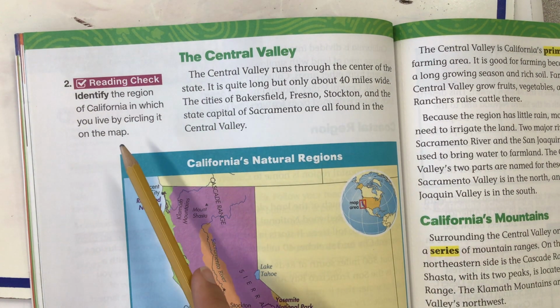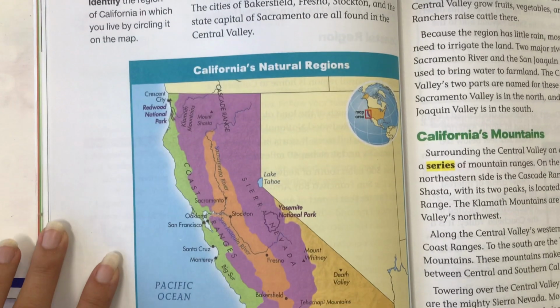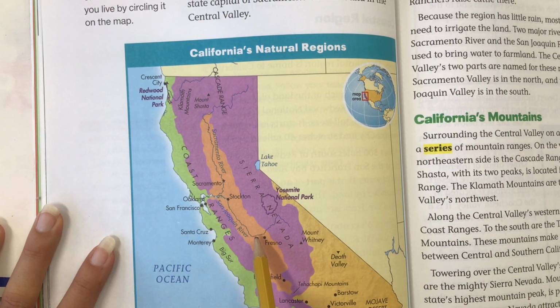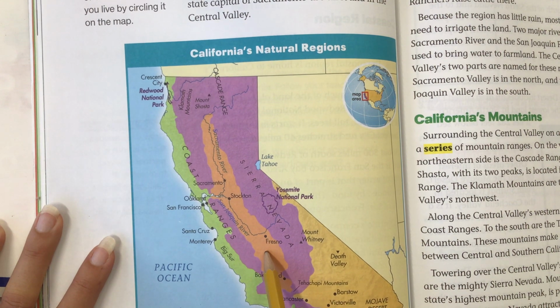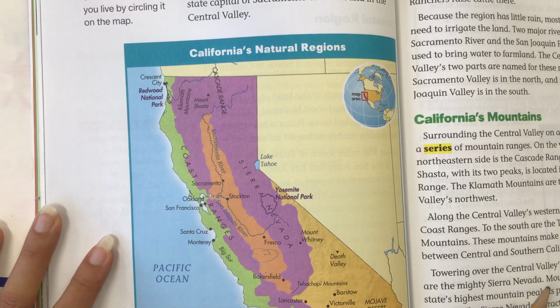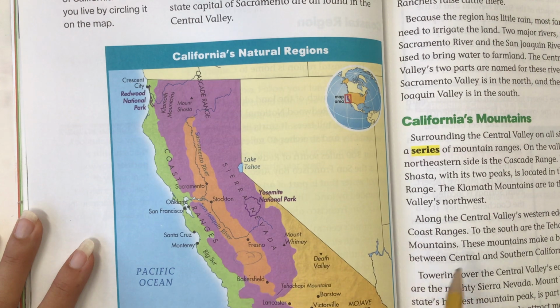So actually, this is a good time to do that because the Central Valley is where we live. So we're going to find that right here. And we actually live kind of near Fresno. We are right down here, a little bit south of Fresno. So this would be the region where we live, right here. See, all this orange part here is the Central Valley.